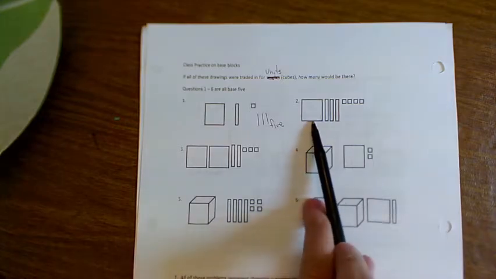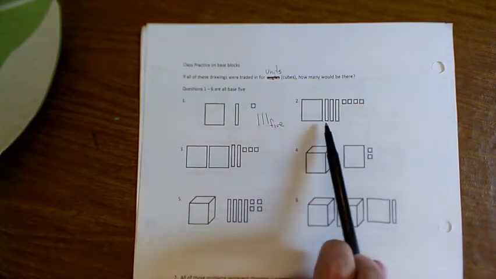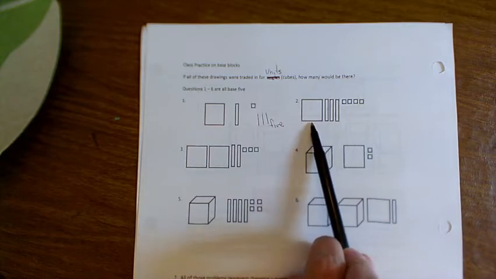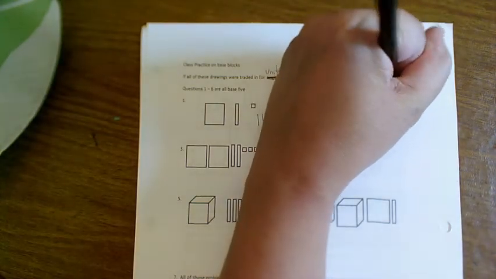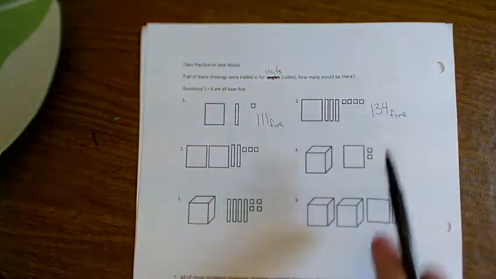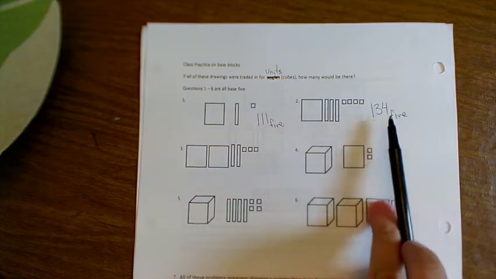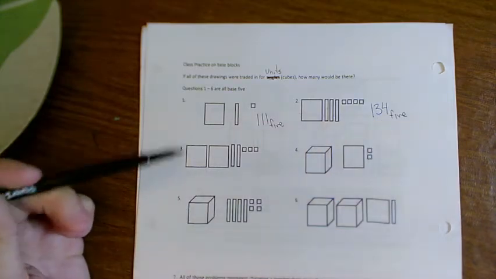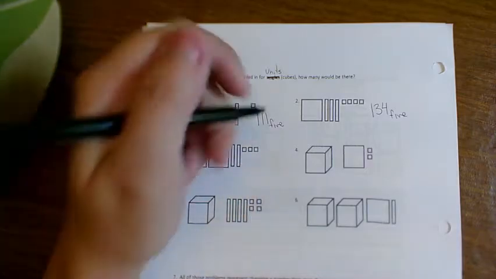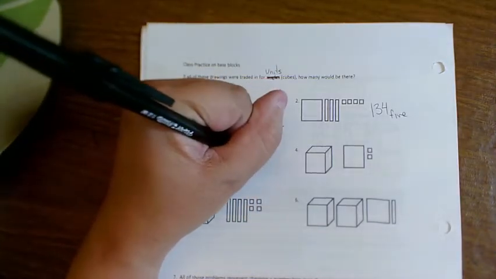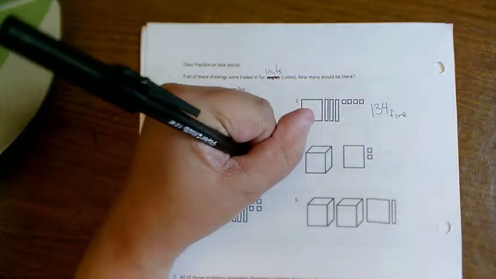For number 2, we have 4 units, 3 longs, and 1 flat. So we would call that 1 flat, 3 longs, 4 units. This would represent the number 134. For number 3, we have 2 flats, 2 longs, and 3 units. So this would be the number 2, 2, 3 in base 5.